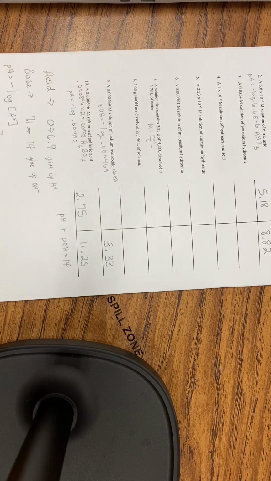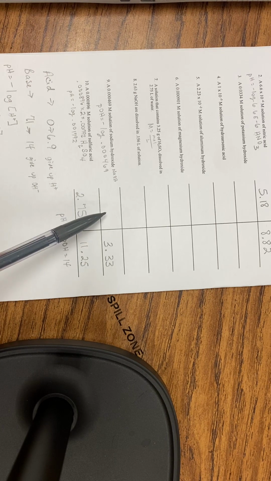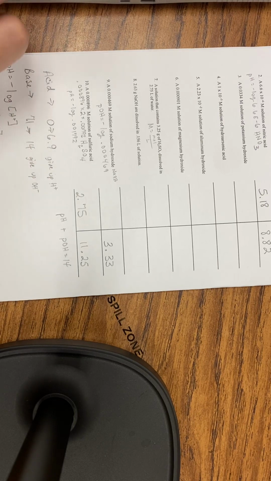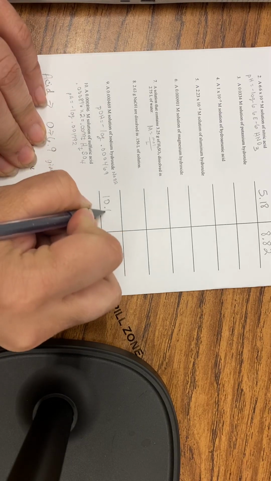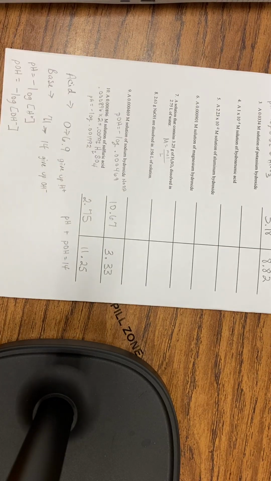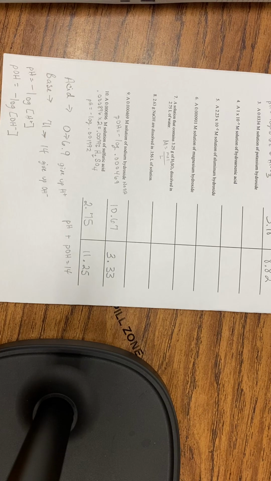3.33. Now, we always base everything off of pH. Even though I had to solve for OH, we still base everything off of pH. That way I can compare acids versus the bases. So I still want to find my pH value right here. So I subtract that from 14. So 14 minus 3.33 is 10.67. Does that make sense that that would be a base? Well, yes, it does, because it is above the value of 7.